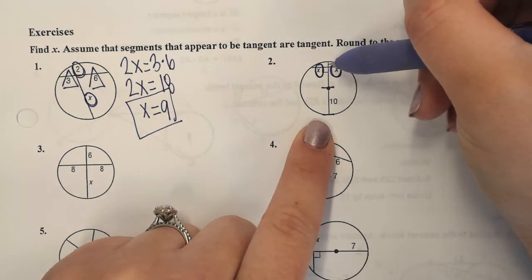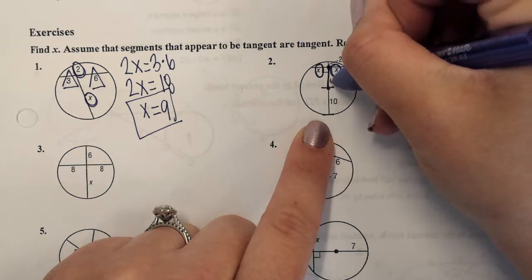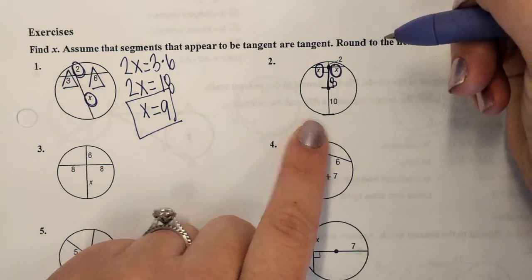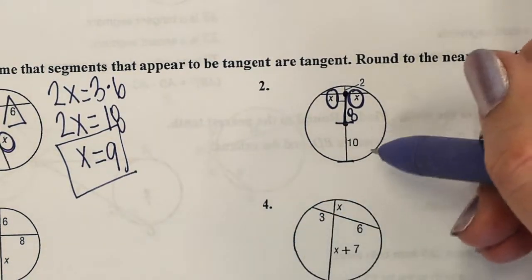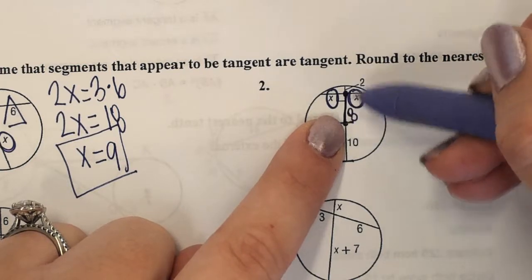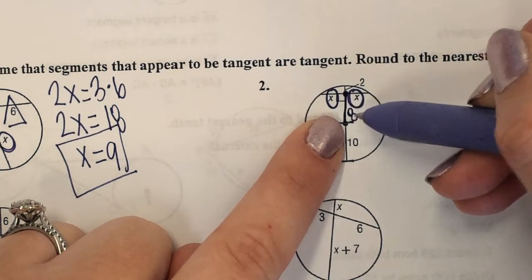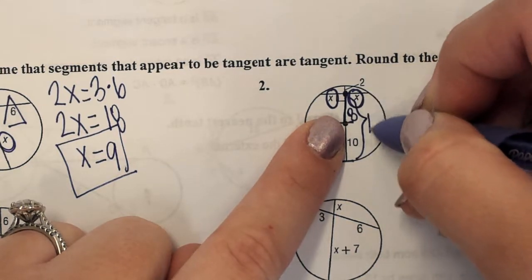And this is 2, so that makes the portion from here to here 8. Let me say that again. They gave you the radius. The radius is 10, so this other radius is 10. If that's 2, this has to be 8. So really, the sum of this length is 18.